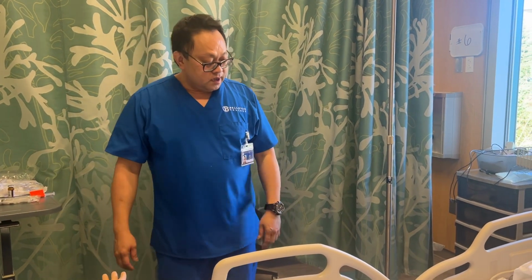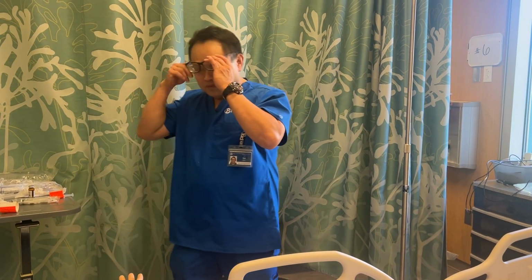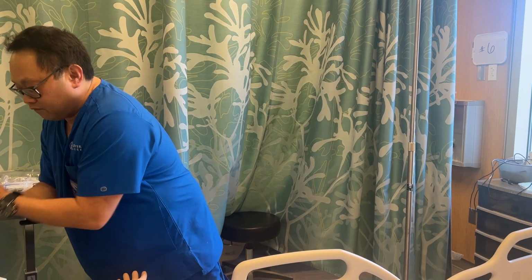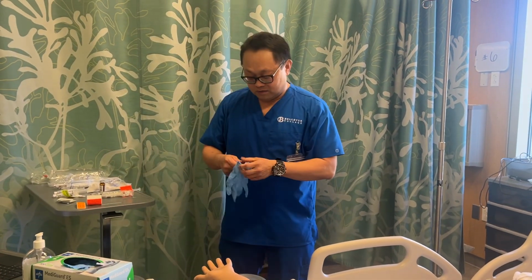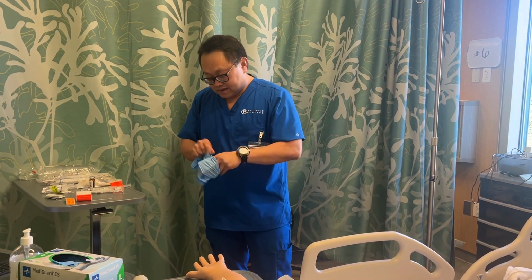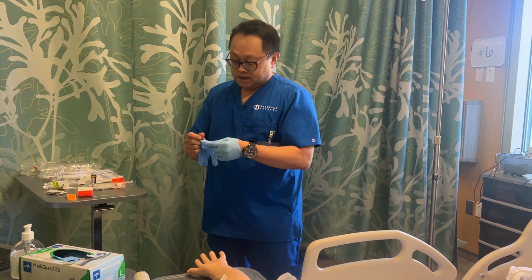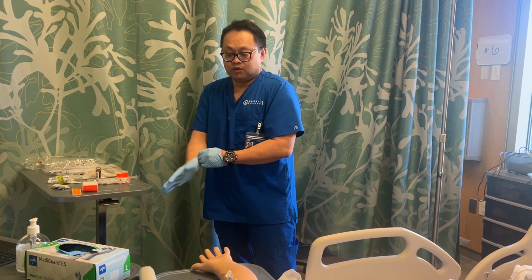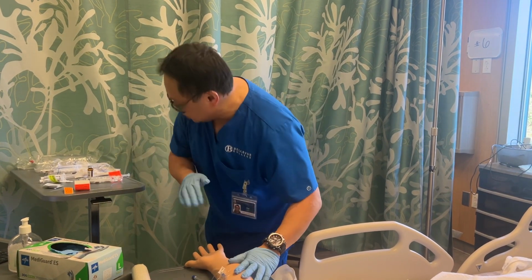So I'm going to assess the site before I give the medication for phlebitis, which is redness at the site or warmth, hot, and then I'm also going to assess the site for infiltration, which is leakage, coolness around the area. So I'm assessing the site, hand sanitized, and I'm assessing the site.